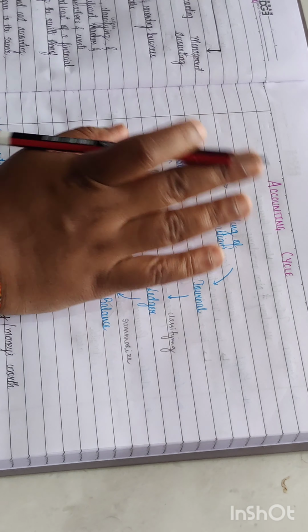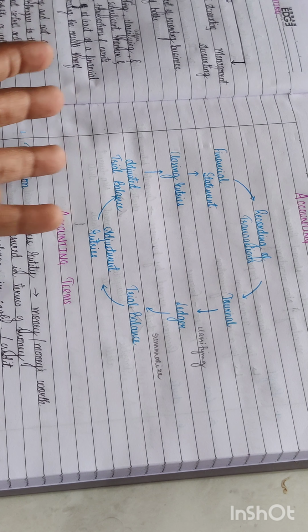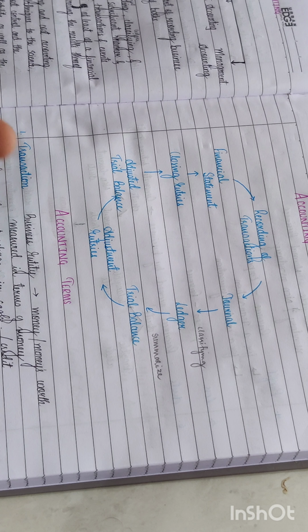After adjustment entries, we have to prepare the adjusted trial balance, and then closing entries will be prepared, then the financial statements. Okay, in the last class I told what all the financial statements are: trial balance, profit and loss account, balance sheet, cash flow statements.